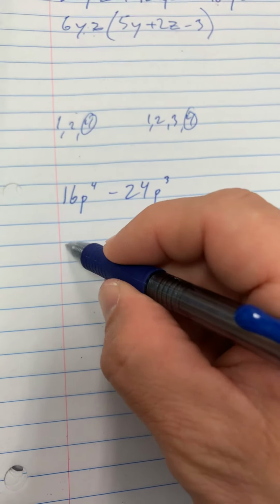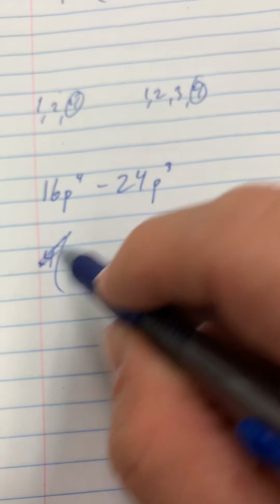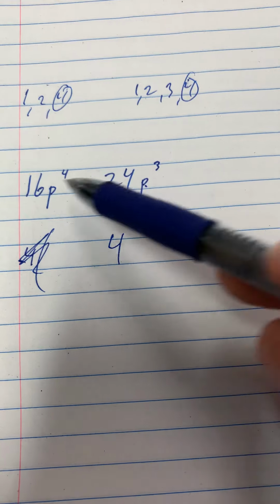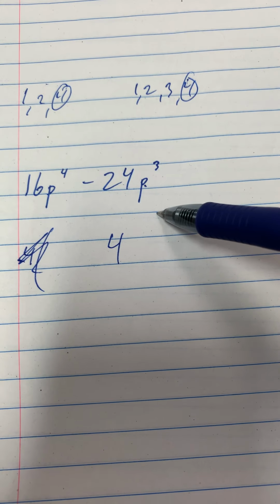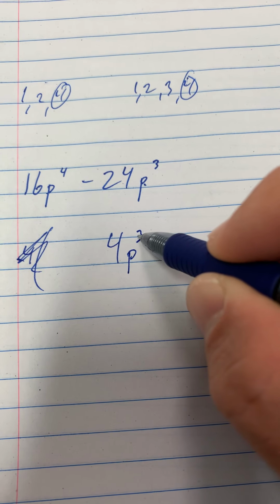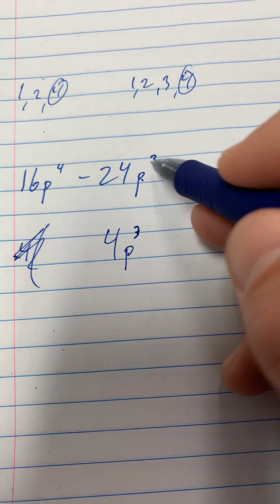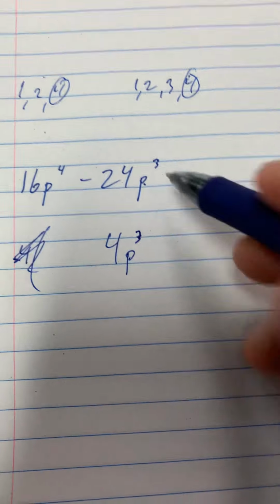So we can pull a 4 out here. Actually, we're not done yet. Pull 4. And then we have a p to the third and a p to the fourth. What do you think we can pull out? The most we can pull out is p to the third because this is limited to p to the third. I can't pull p to the fourth out of here because that's only to the third power.